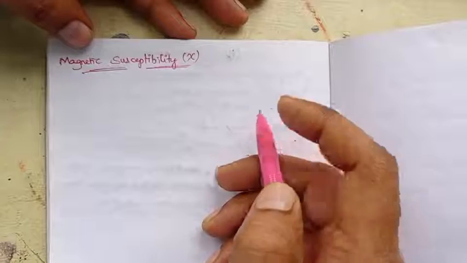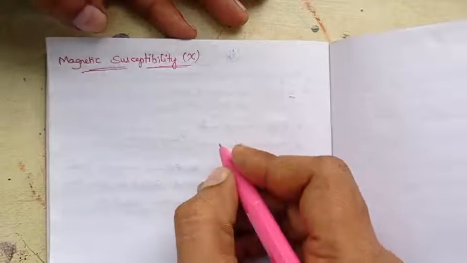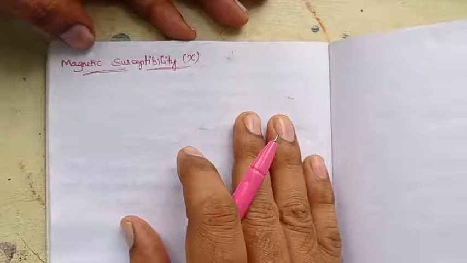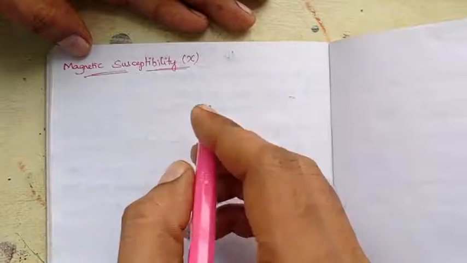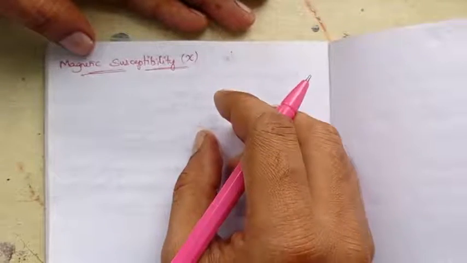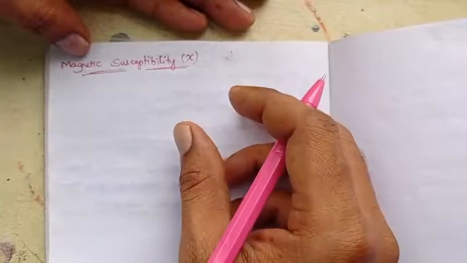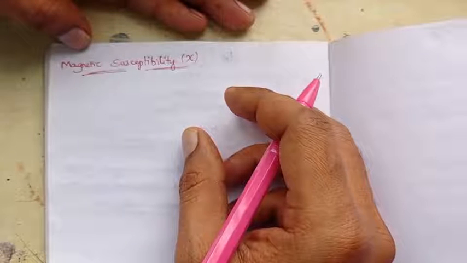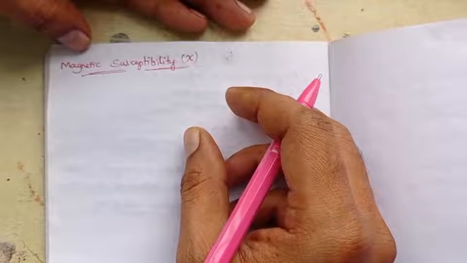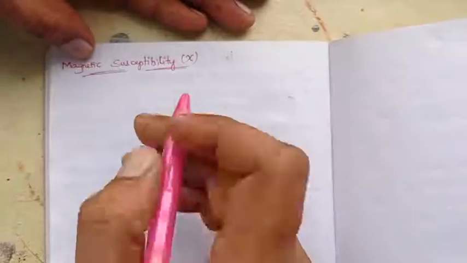Right. Magnetic susceptibility. Defining the magnetic susceptibility. To define this, generally we have to know the relation between the induced magnetic field in a magnetic substance and the external magnetic field, right?